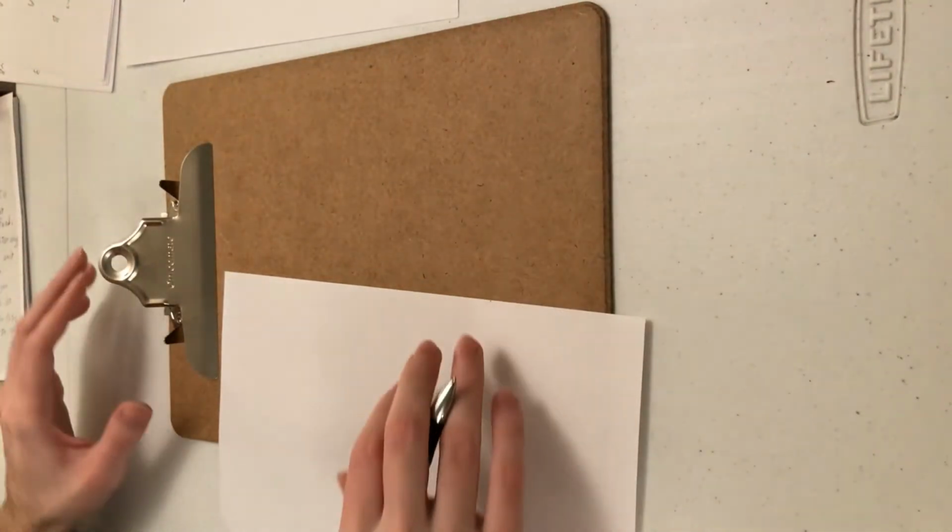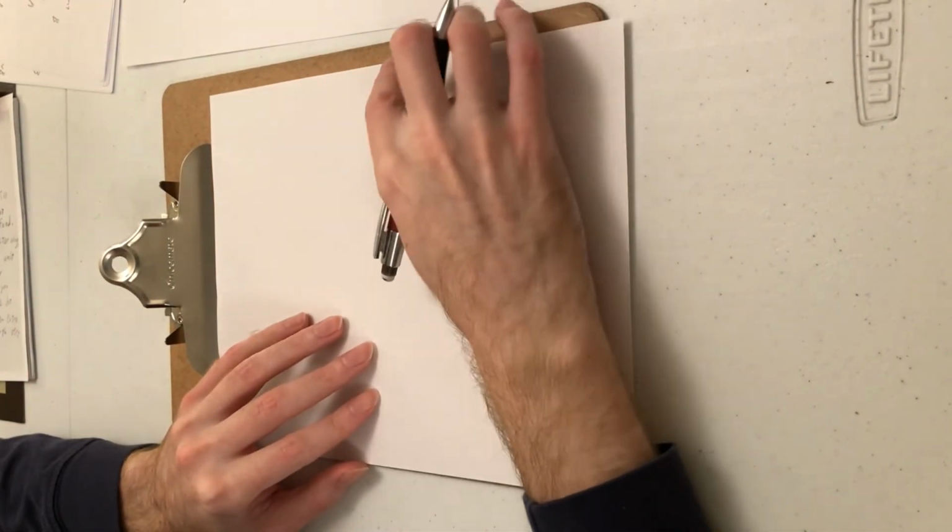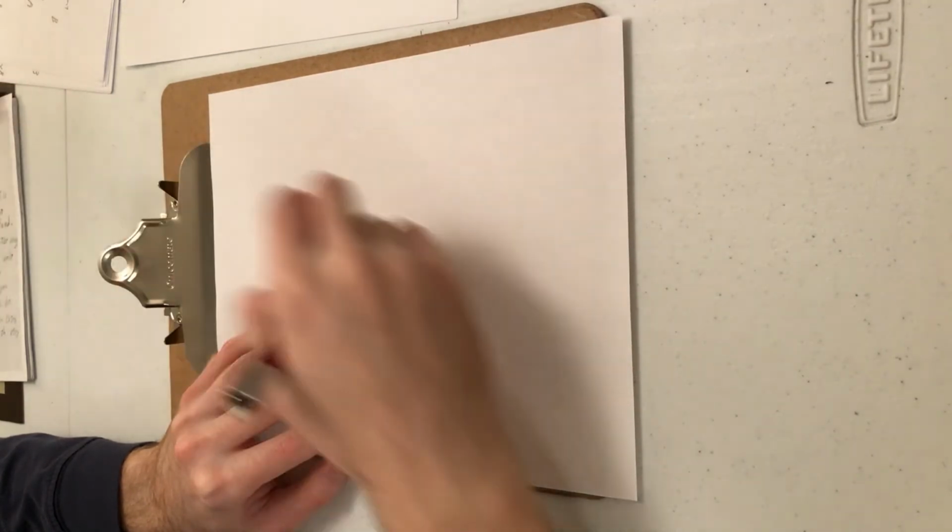So perhaps you might have been wondering before, why aren't indifference curves just straight lines?